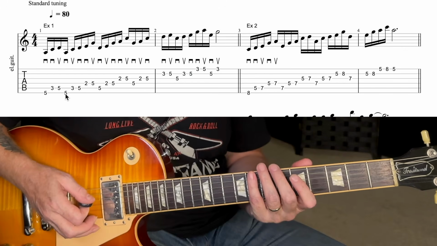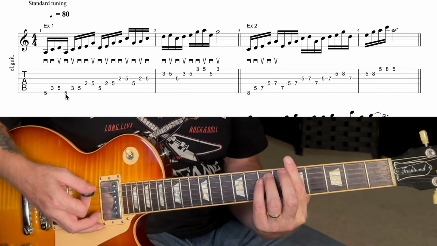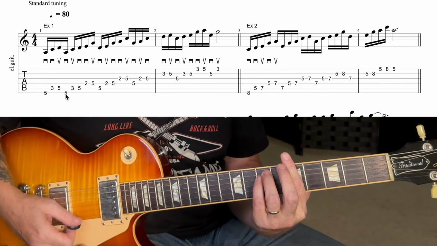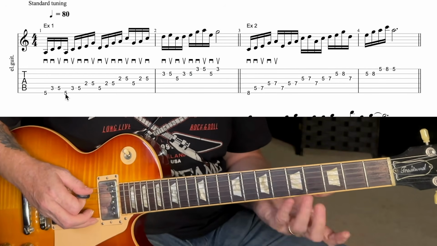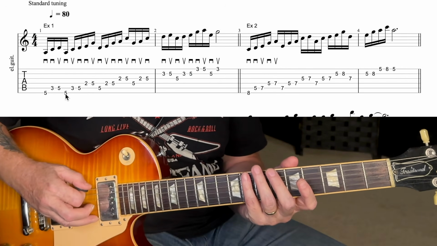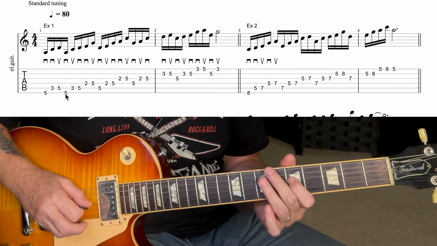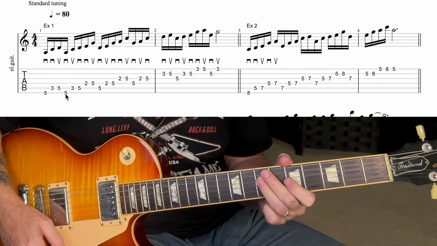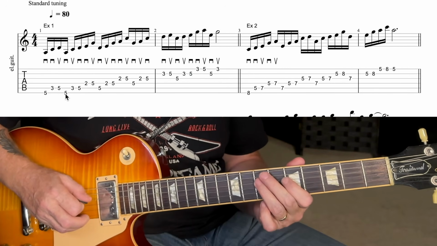So now this one, what we're going to do is do it in box 4 here. I call this box 4 from the CAGED system, based around this E-shaped chord. We're doing kind of a 3-note, 3-string grouping here. So we've got 1, 2, 3, 4, 5, right? So now we're expanding up to 3 strings. Now we can start it over.